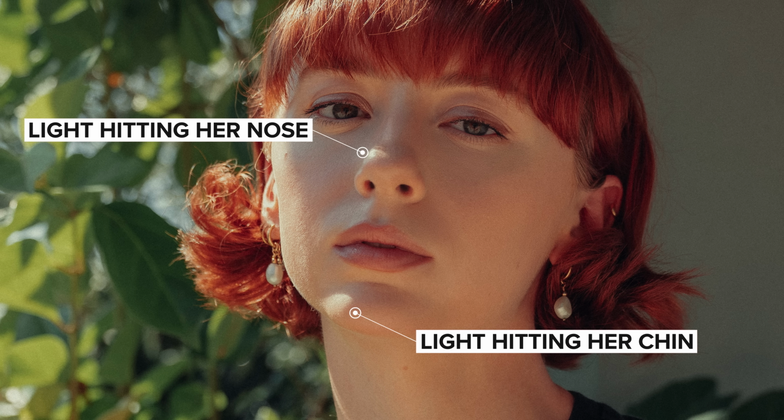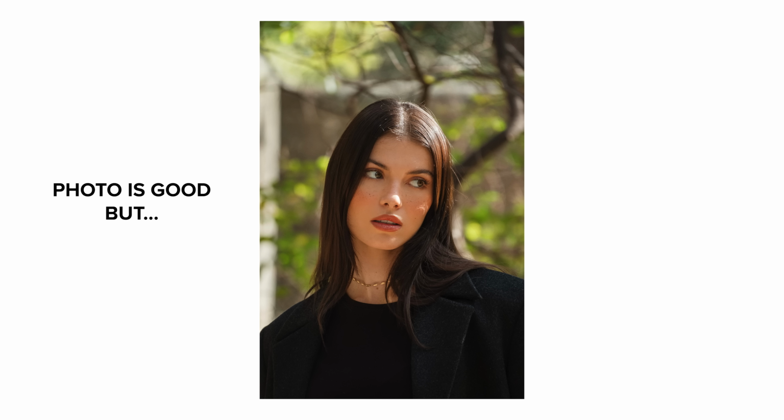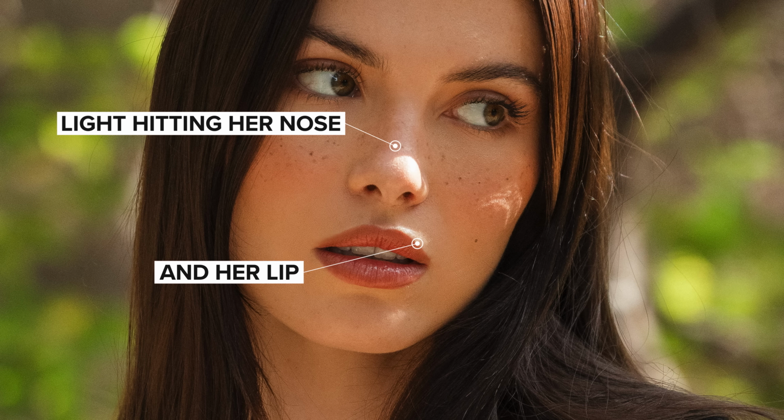Sometimes you will be outside taking photos and the light on your subject looks generally nice, but you end up with some photos where you have a little splotch of light hitting their nose or cheek. Sometimes you'll have one side of their face almost overexposed with light. This happens when you are not paying attention to the direction in which the light is hitting your subject, and there's a super easy fix.